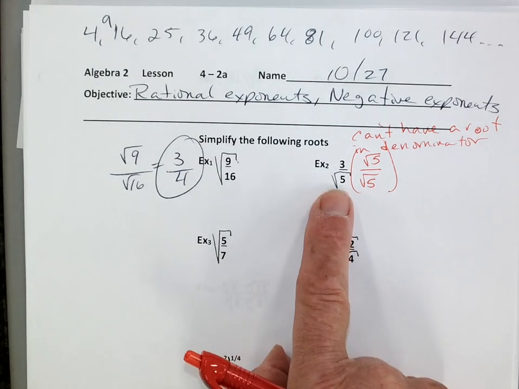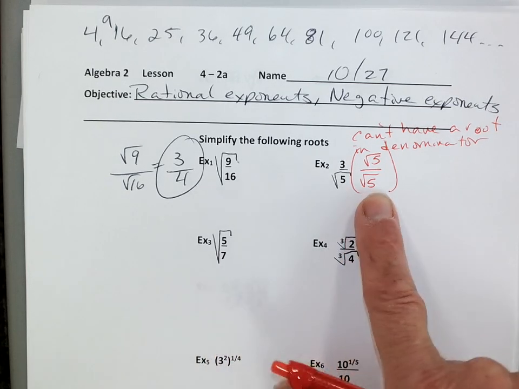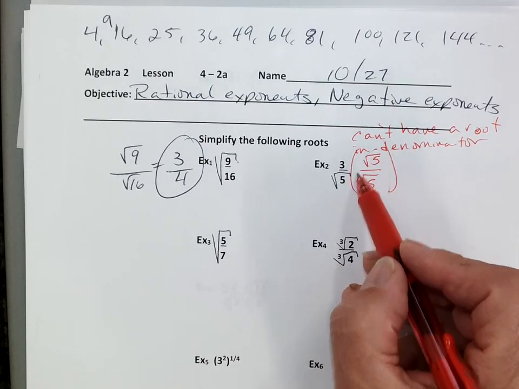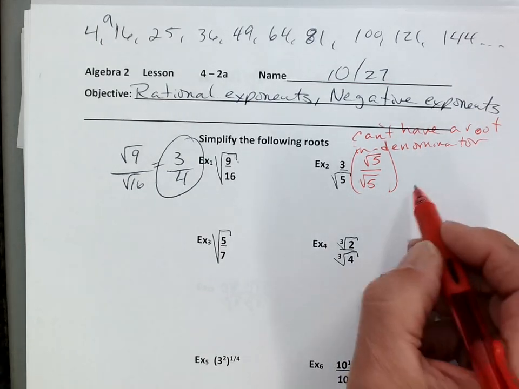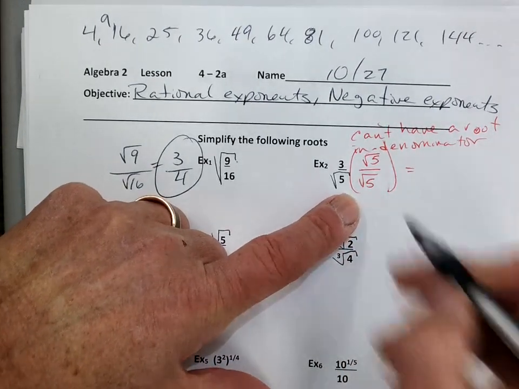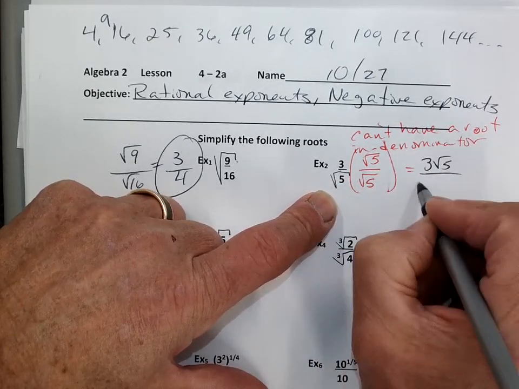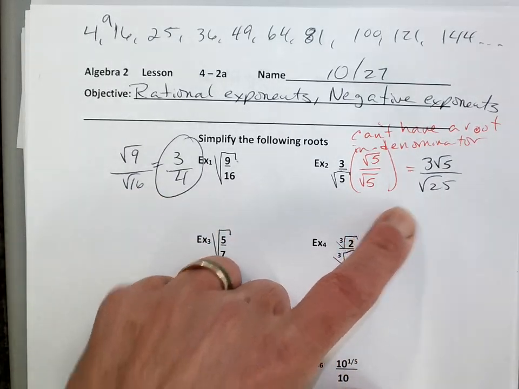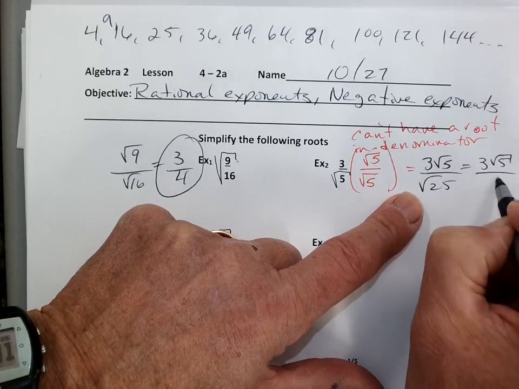We see a square root in the bottom, in the denominator, that we can't get rid of. The way we get rid of it is to fix the problem with the problem. The problem was square root of 5, so I multiply top and bottom by the square root of 5. You have to do top and bottom the same because in a sense we're multiplying by 1, the number 1, which does not change the value of the problem. So if I do that, let's see what I get. I'm going to get 3 square roots of 5 over the square root of 25, right? 5 times 5. And then I'm going to get 3 square roots of 5 over 5.